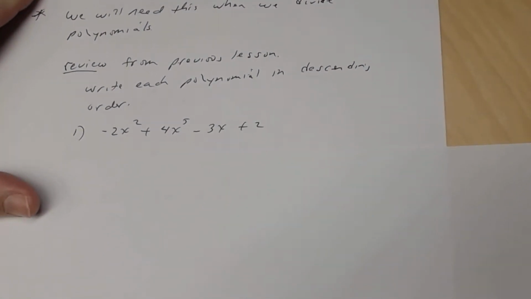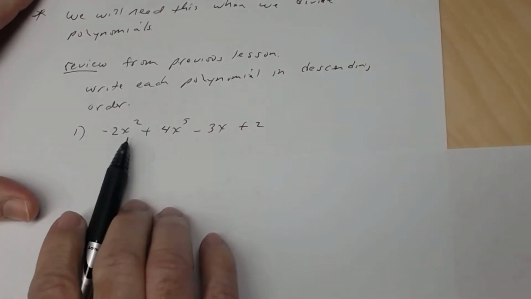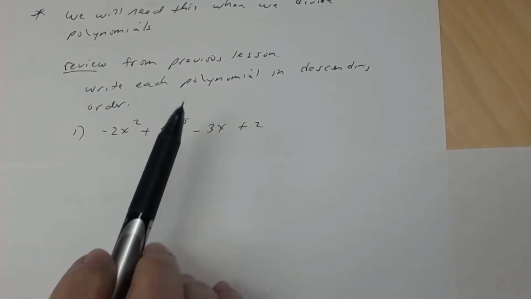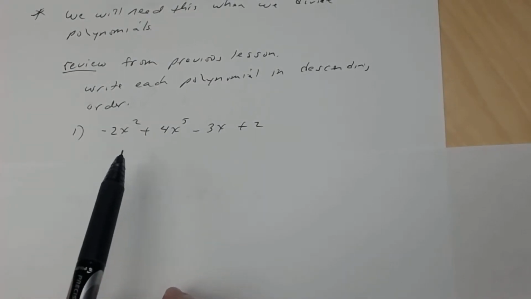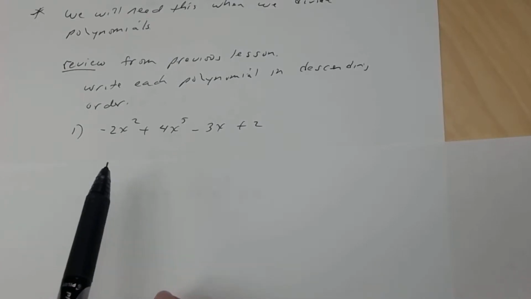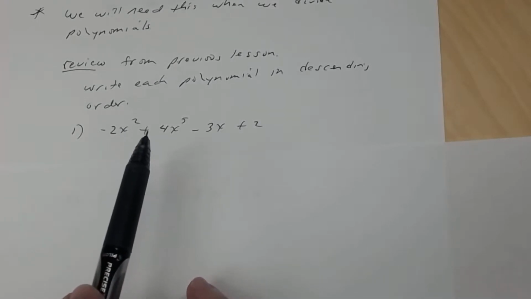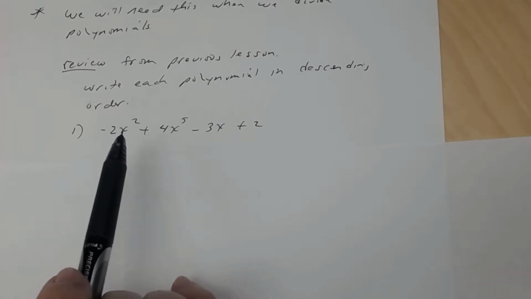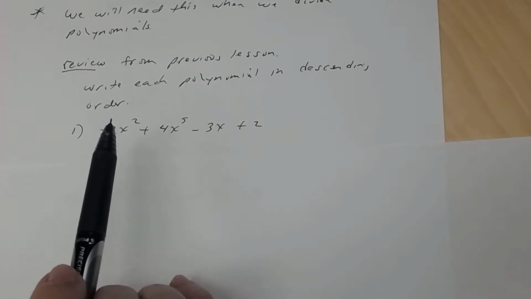So if you look at this example, we have this polynomial, negative 2x squared plus 4x to the fifth minus 3x plus 2. And when we write this polynomial in descending order, notice there's just one variable, the variable is x. We put it in descending order, and we sometimes say descending powers. So we look at the exponents and we put them in descending order. So we write it from largest to smallest.